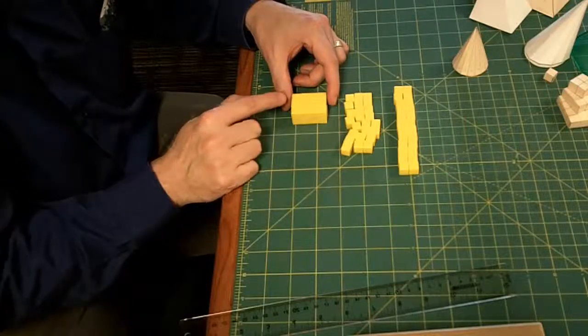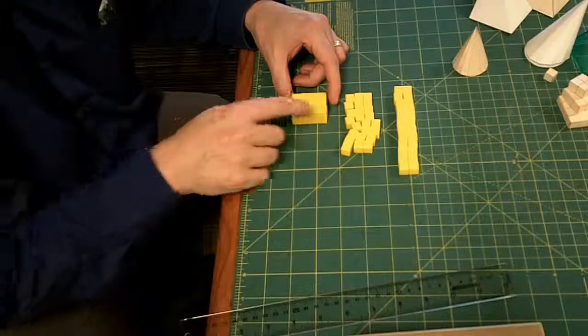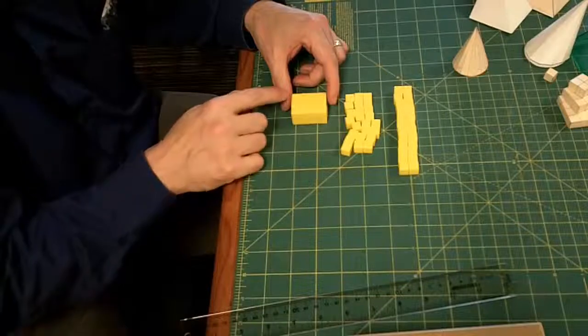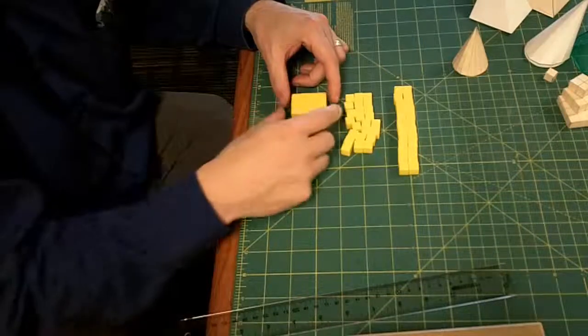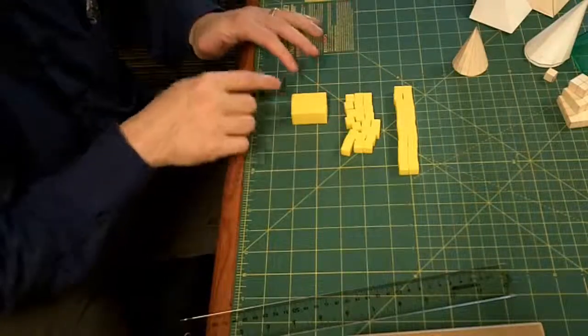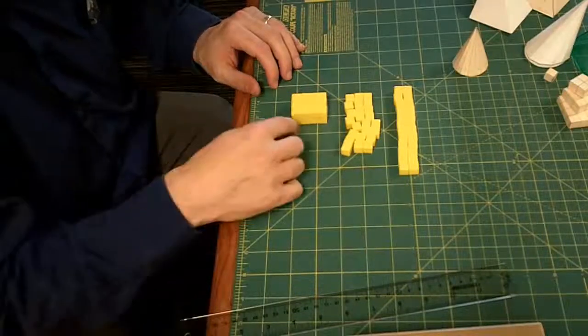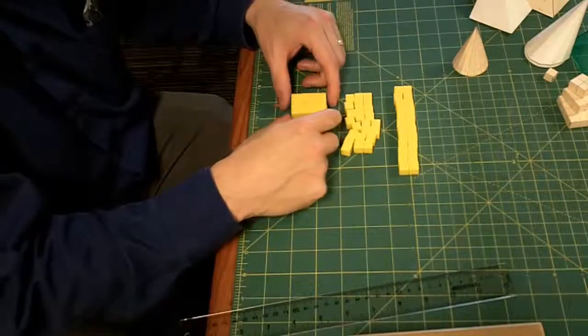So there is a fast way. You could just say, well, it's length times width times height, or length times width times depth. So it's just 3 numbers multiplied together. 3 times 4 times 2 makes 24.